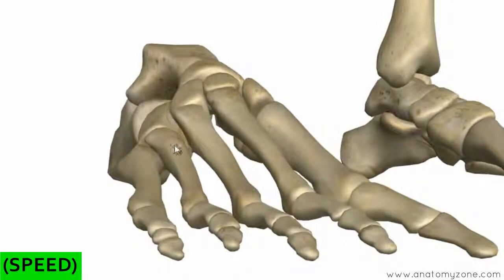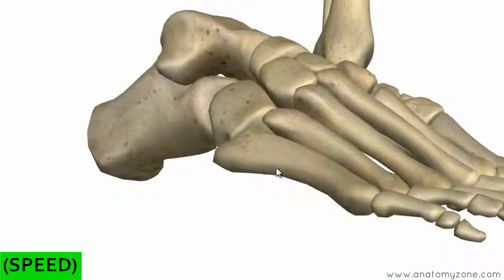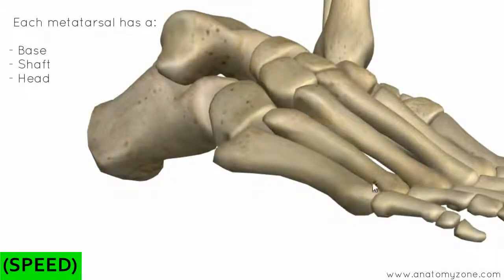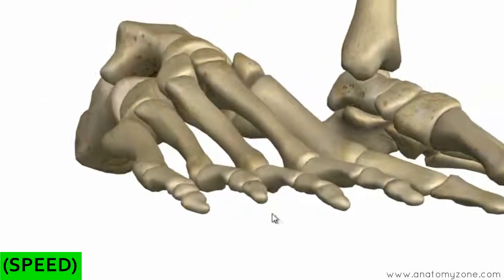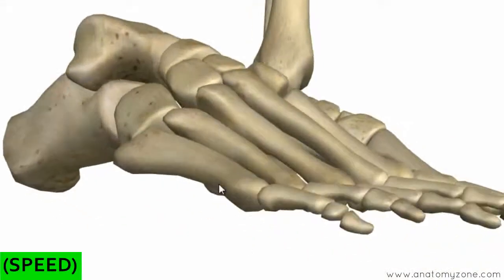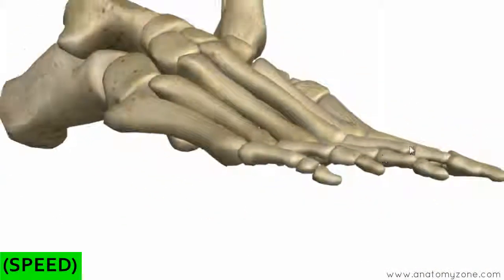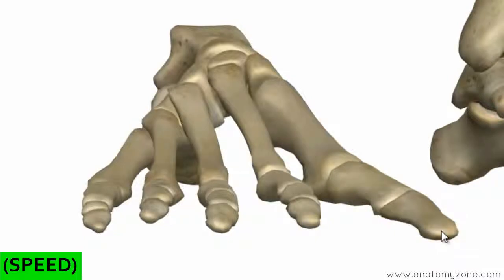So anterior or distal to the distal tarsal bones, you've got the 5 metatarsals. So you've got a base, a shaft, and a head to each metatarsal. And then even more distally, you've got the phalanges. So the phalanges consist of 3 bones. So you've got a proximal, a middle, and a distal phalanx, except for the great toe, which just has a proximal and distal phalanx.